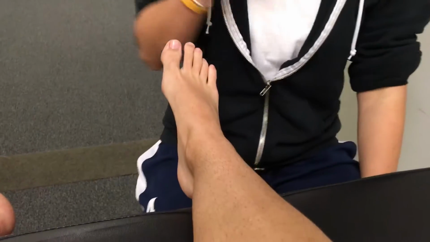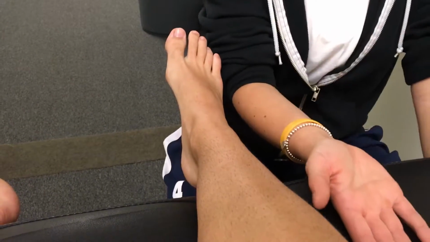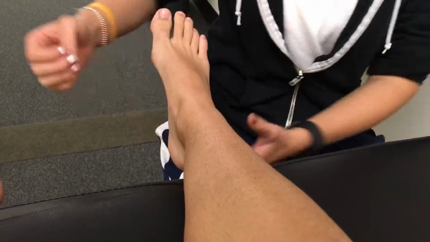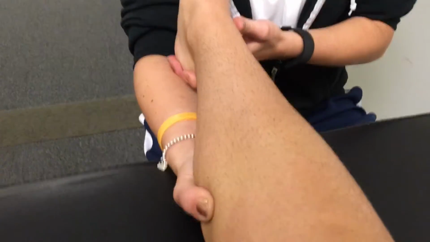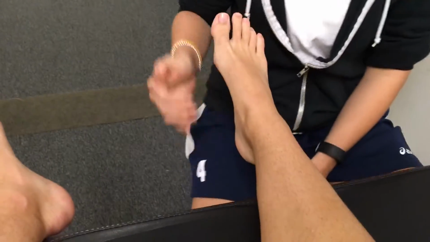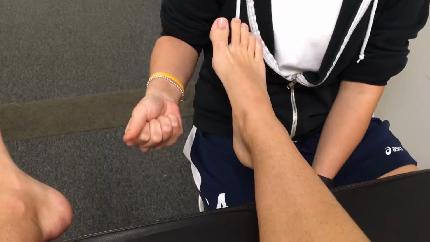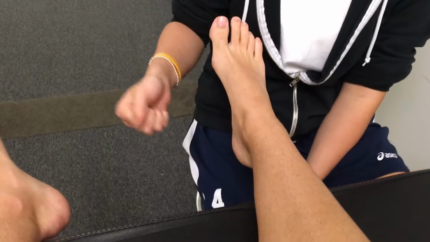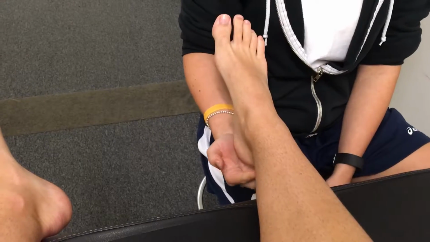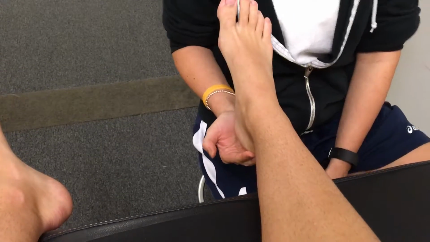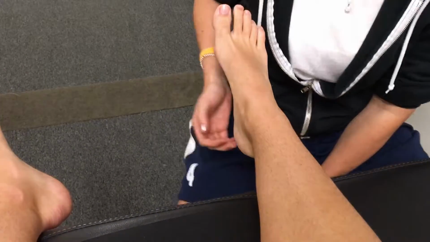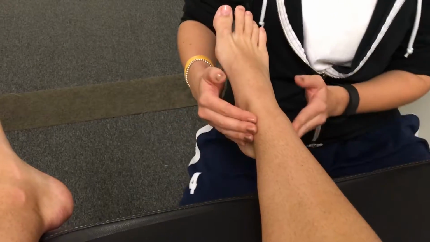Then I would do the Thompson test, so the patient would lay on their stomach. You would squeeze the gastrocnemius, and what you're looking for is plantar flexion. If you squeeze the gastrocnemius and there's no plantar flexion, that indicates a positive test, which implies a potential Achilles tendon rupture.